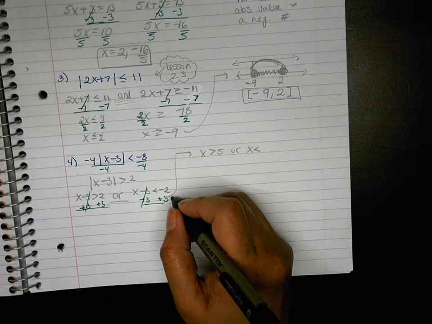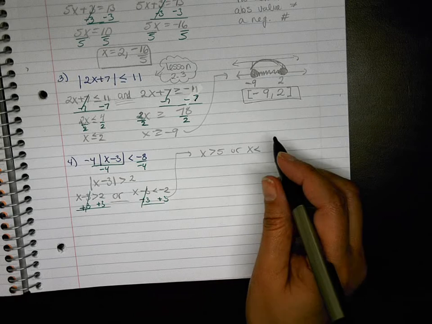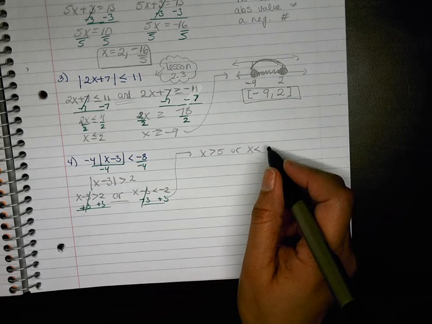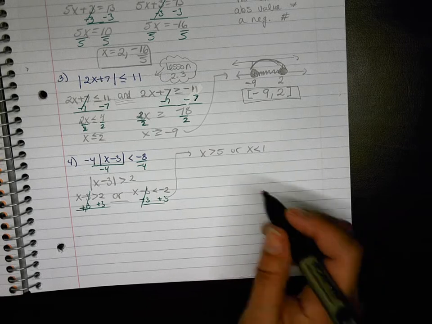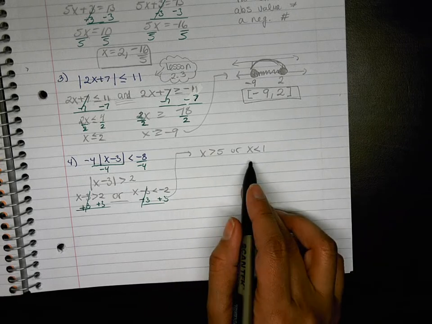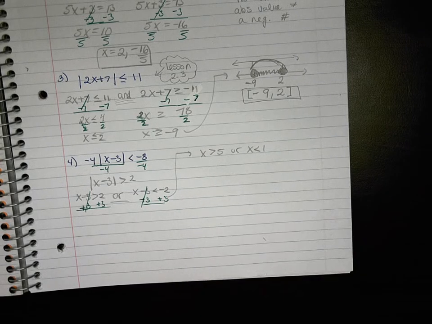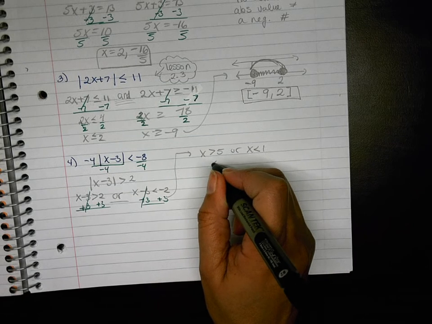Okay, what do we get here? So we have x is greater than 5 or x is less than 1. Yes? Graph it on a number line.